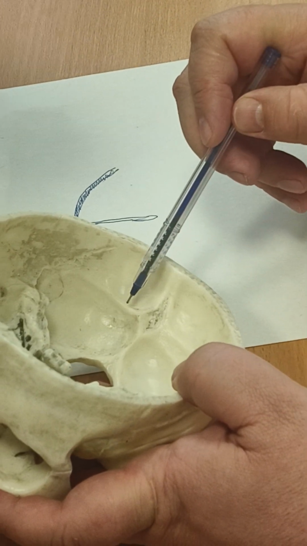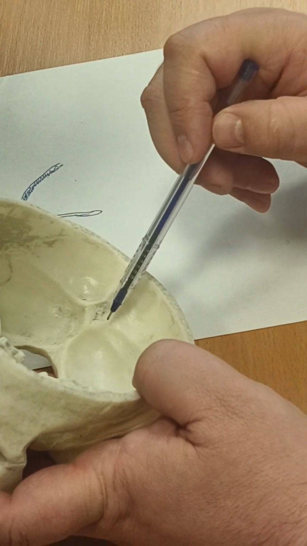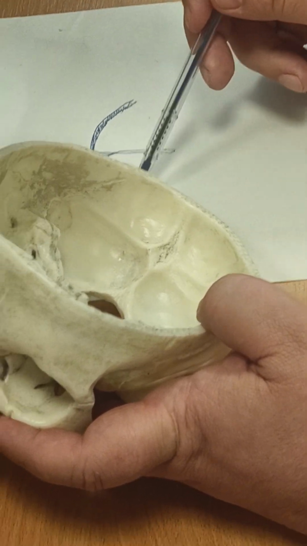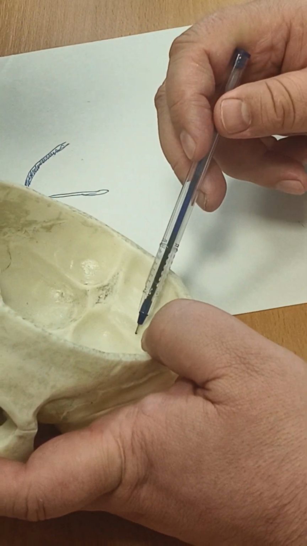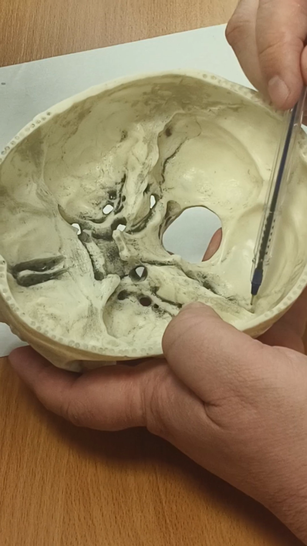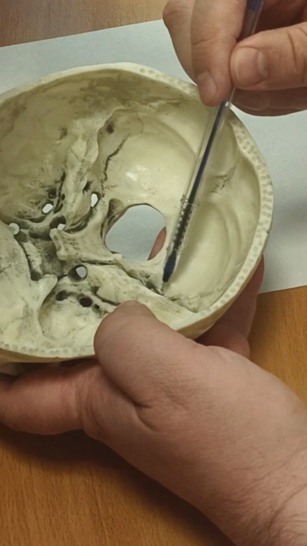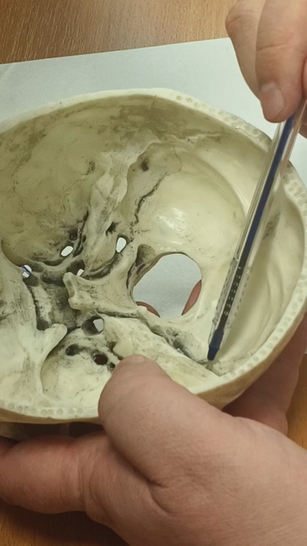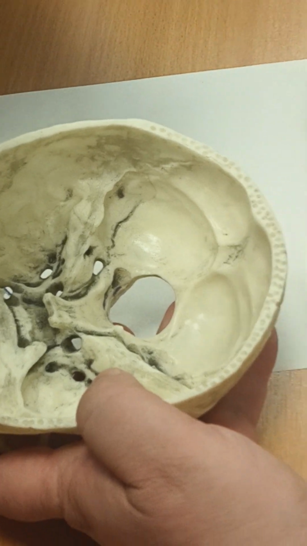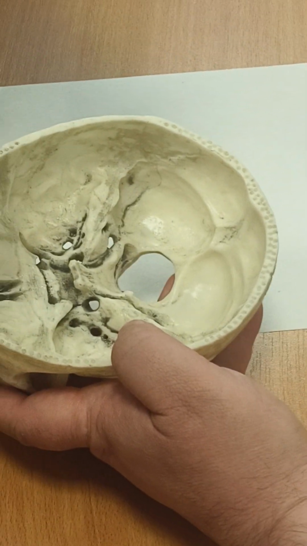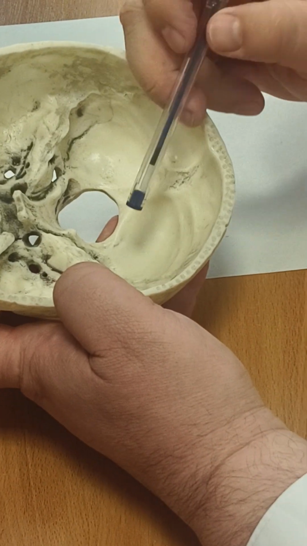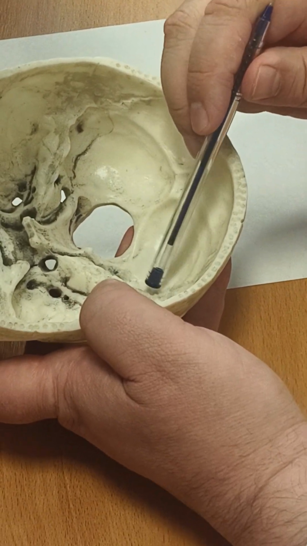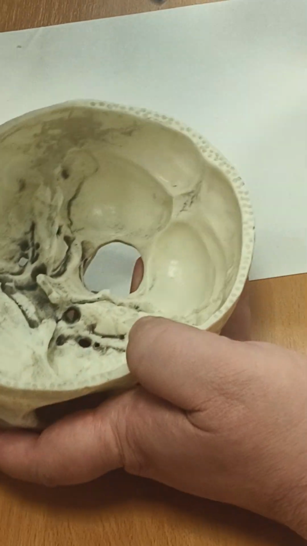Another sinus is here. Yes, this is the transverse sinus. This is the sulcus sinus transversi, and this sulcus together with dura mater makes the sinus transversus. Who remembers what this groove is? For which sinus? Sulcus nervi. No, this is the sigmoid sinus. Good. This is the groove, sulcus sinus sigmoidei, and together with dura mater, between bone and dura mater, we have the sinus sigmoideus.